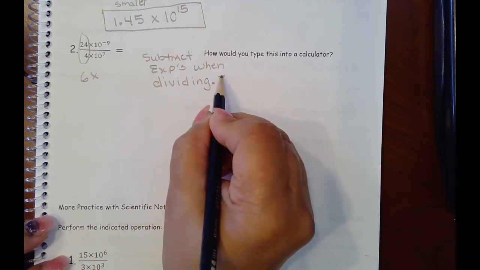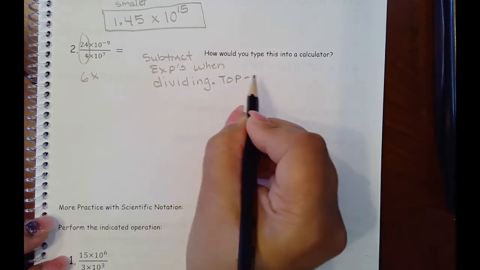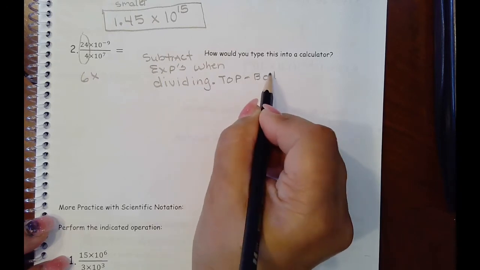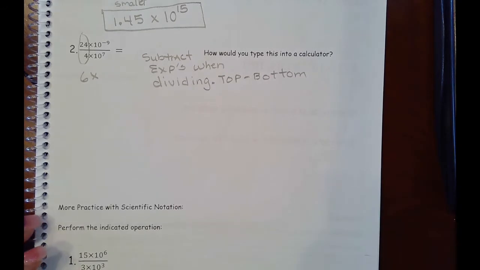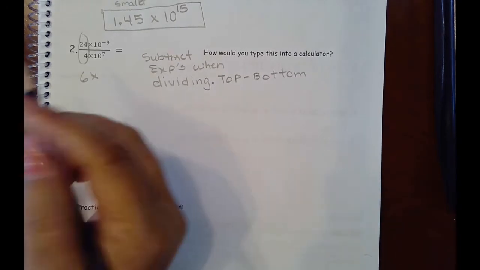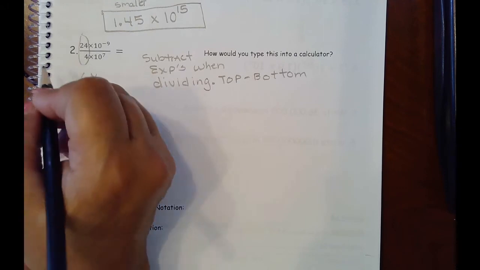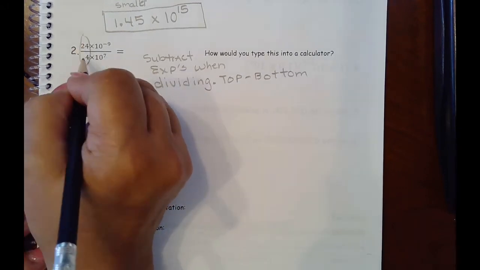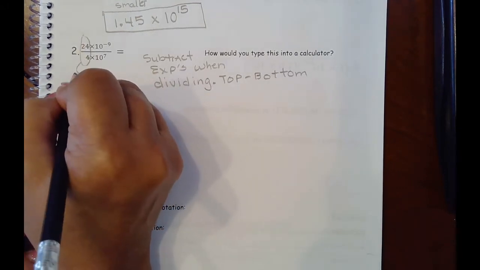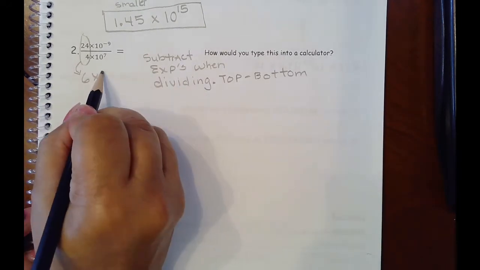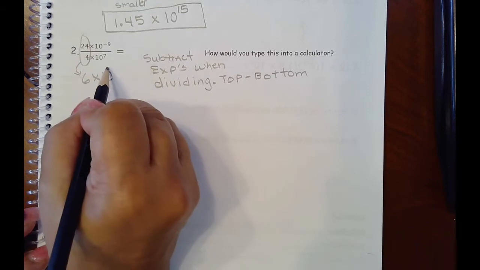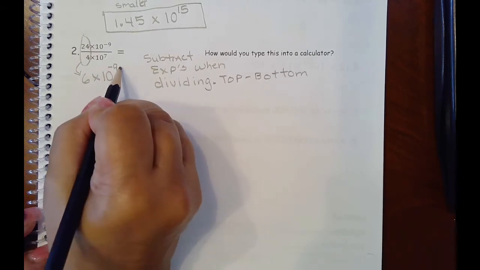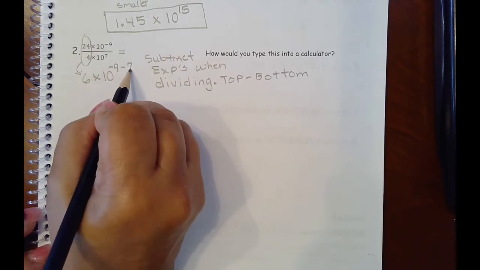Okay, it must be top minus bottom, as I indicated on a previous page when we were taking a look at that rule. So I already did 24 divided by 4. That's where I got this from. 24 divided by 4 gave me that. And then as far as the multiplication by base of 10, we want to get the exponent. It is top power minus bottom power.